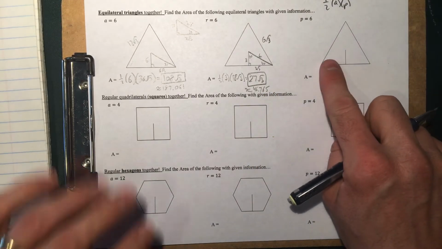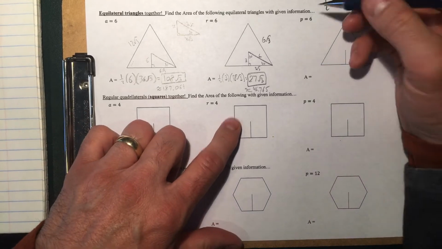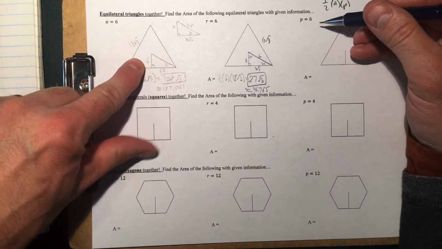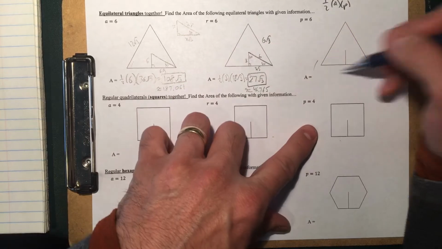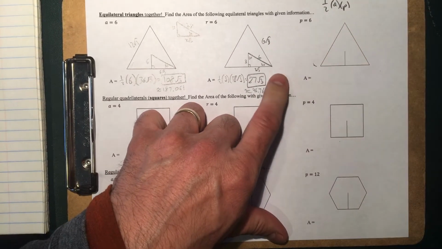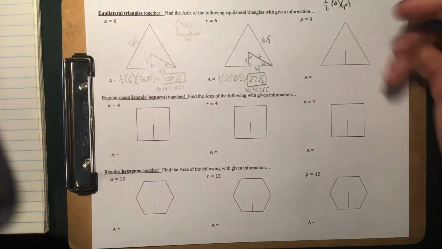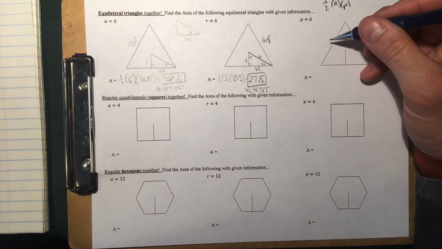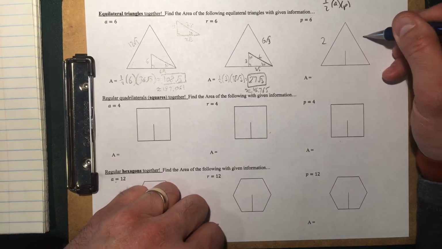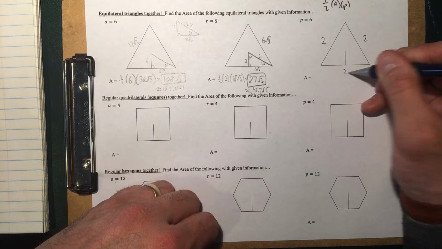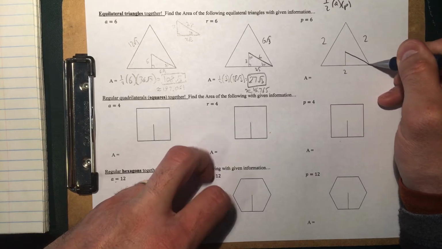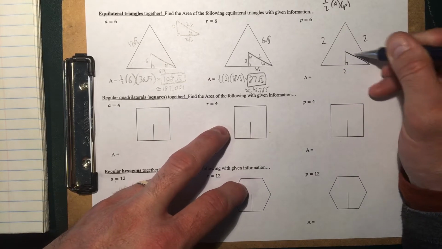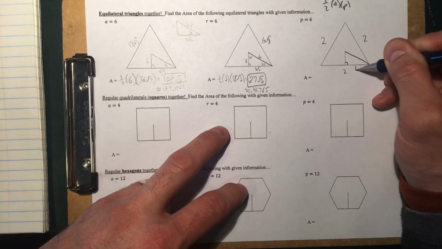But if you have been given the perimeter as 6, well, of course, if it's an equilateral triangle and our perimeter is 6, each side is going to be, you're right, 2. Well, if each side is 2, and I draw on my cute little apothem, perimeter, radius little right triangle here, that means this side's going to be 1.